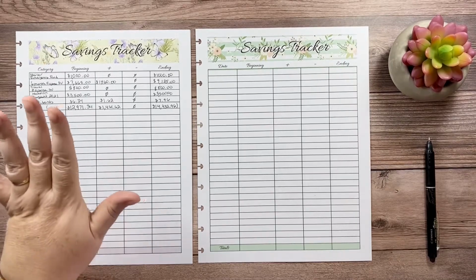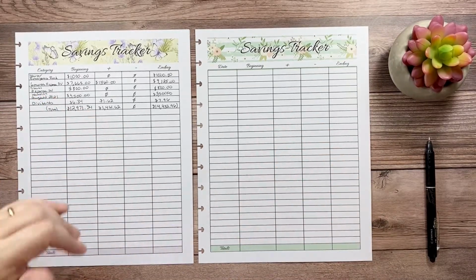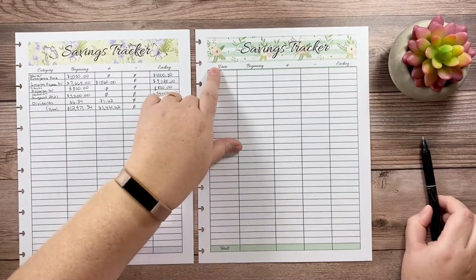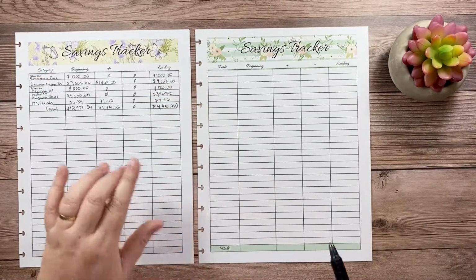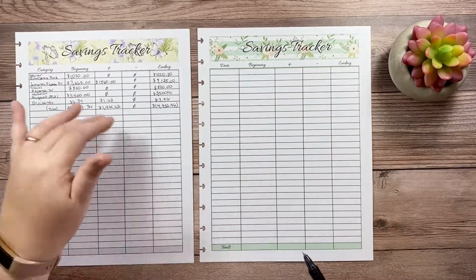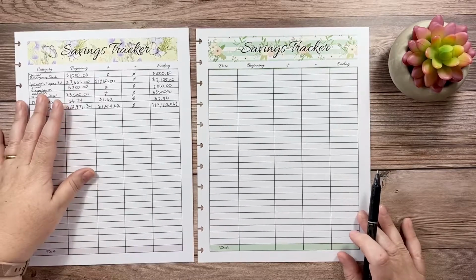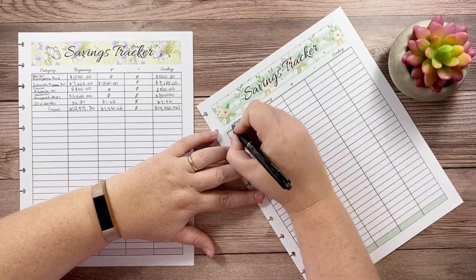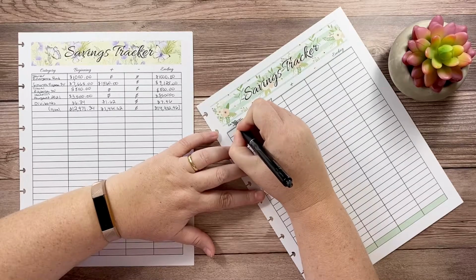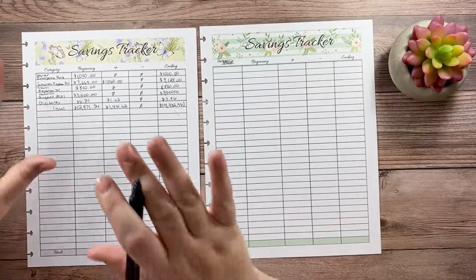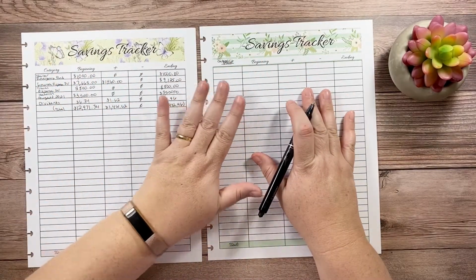So, savings tracker. Now, I run my savings tracker, and I didn't print a new one. I know it says category. I meant to print one that said category here, but I don't sell them that way in the shop. This is how I sell them, with the date. But I treat all my savings accounts as sinking funds, basically. So I'm just going to mark this out real quick and just call it category. And what I'm going to do is take these amounts and put them over here.